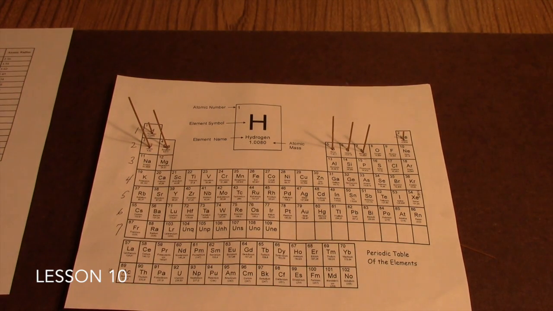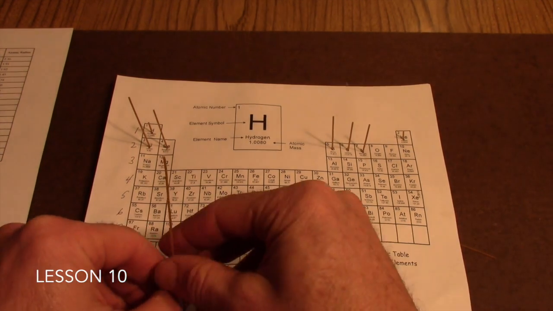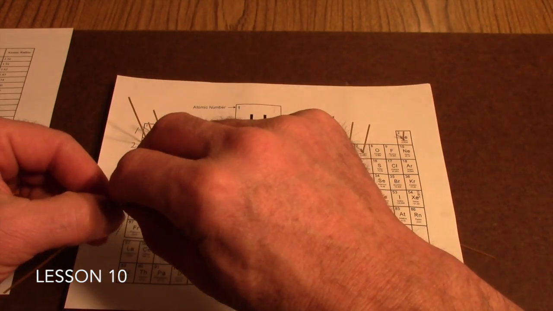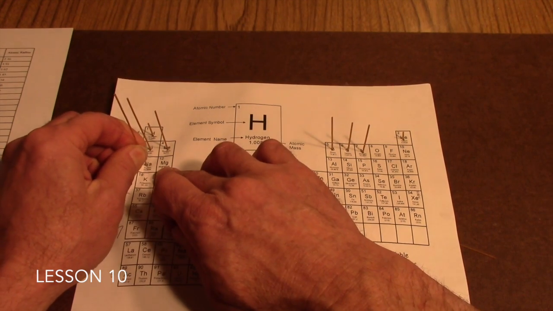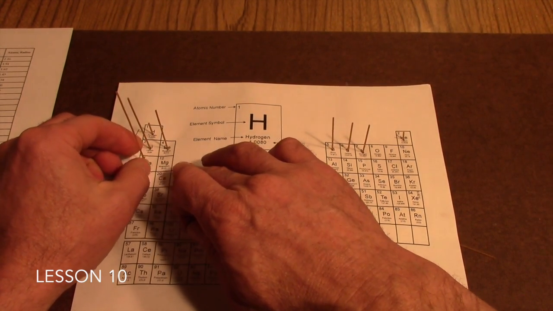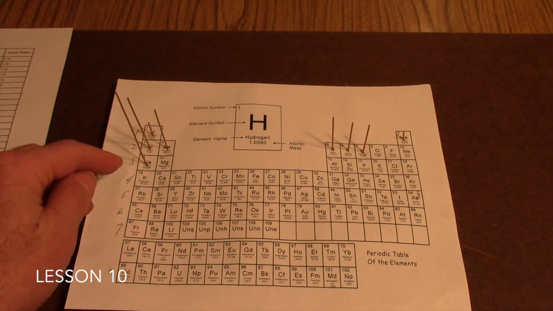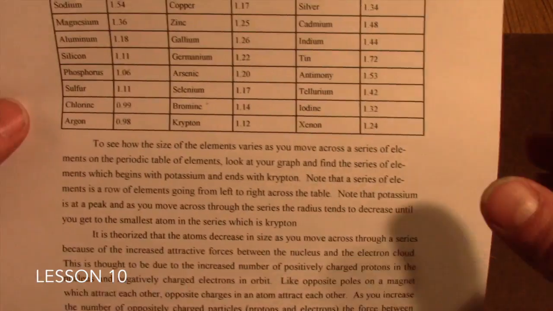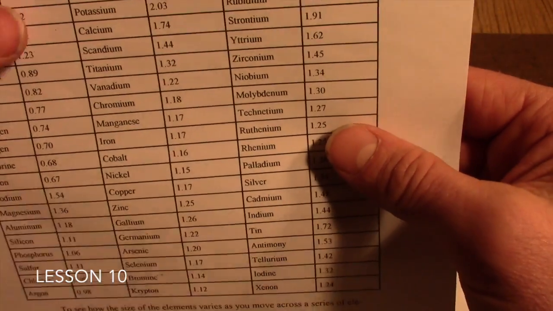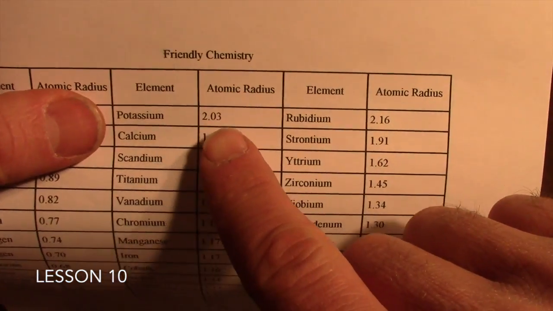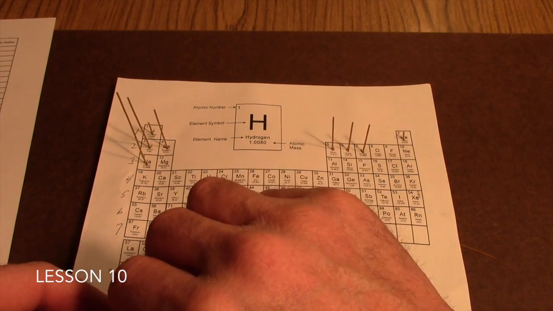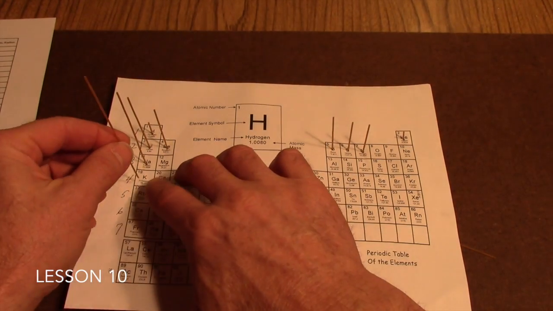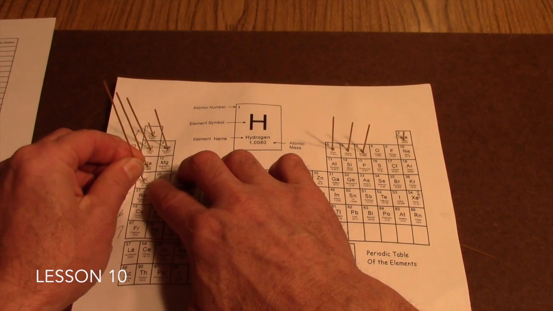So let me get another spaghetti noodle. And we're going to make our sodium, probably not that big, larger than the lithium was. And we'll poke it through the paper into the Play-Doh again. Okay. And then if we continue with potassium, let's find potassium on our chart. It's right up here at the top, 2.03, so it's even larger than the last. So I'll get more spaghetti, and we'll poke again.